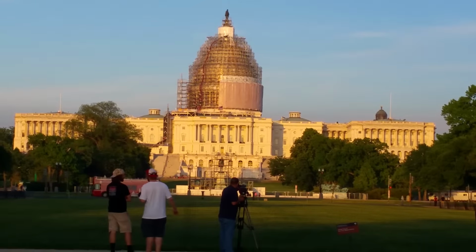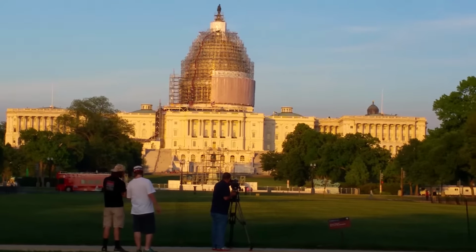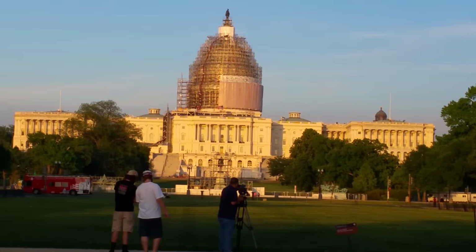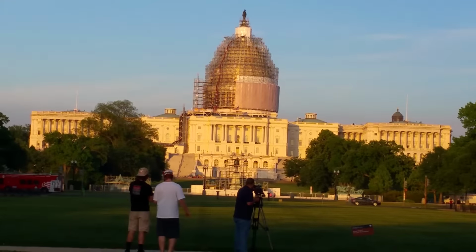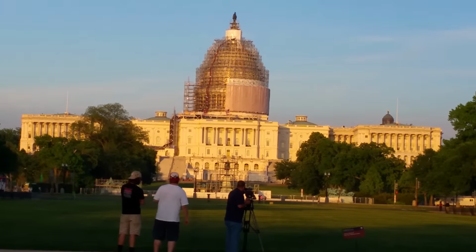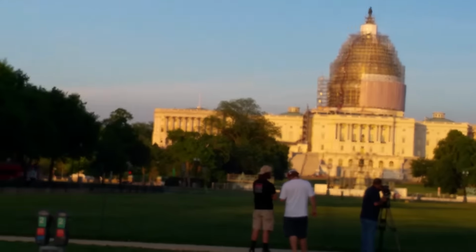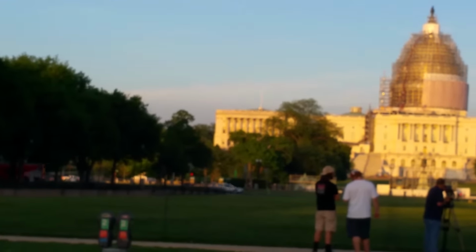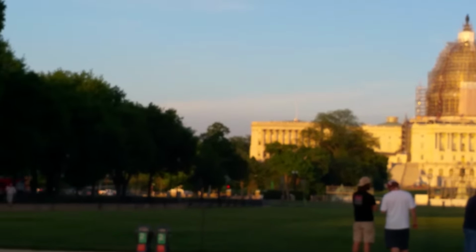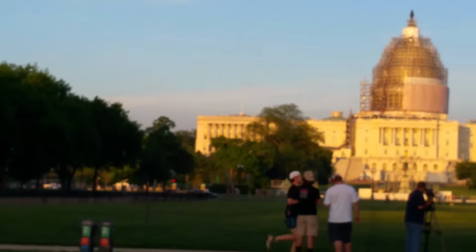Now, to the north side of the dome, which is to the left from here, is the Senate side, where the senators assemble. 100 senators, elected every 6 years, regardless of population, 2 senators from each state. They work in 3 buildings on the north side of the dome of the Capitol, behind these trees, and these buildings are named after Russell, Jackson, and Hart.